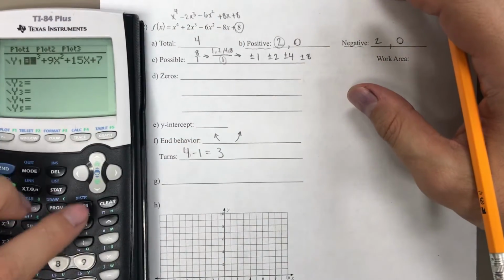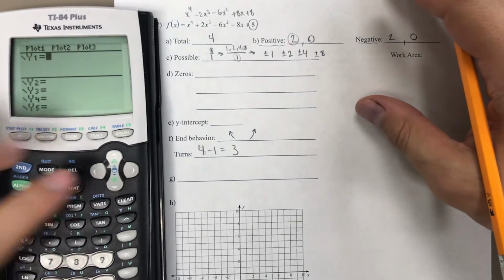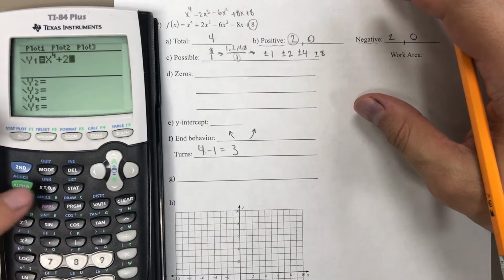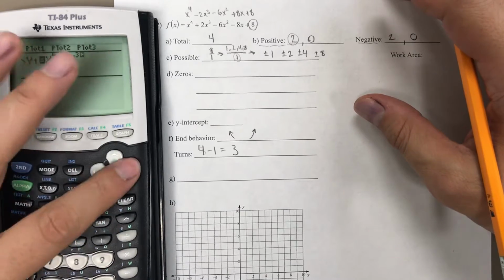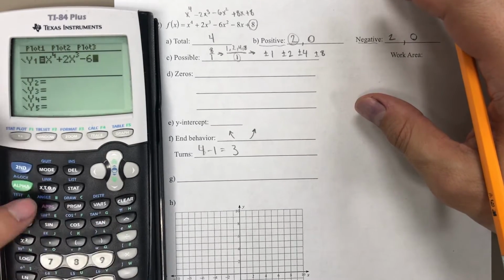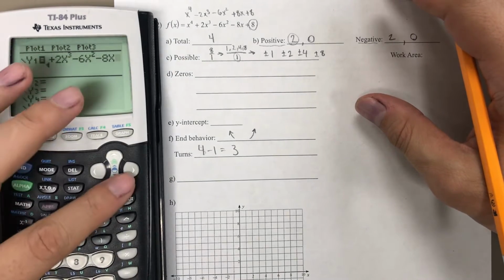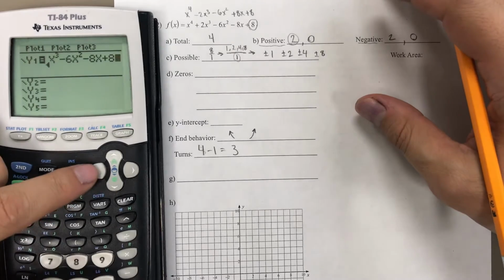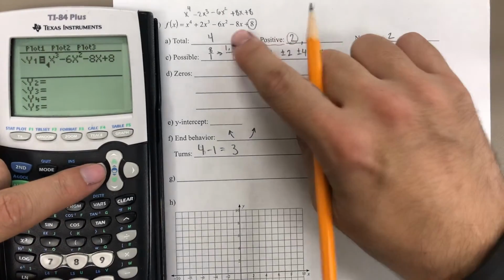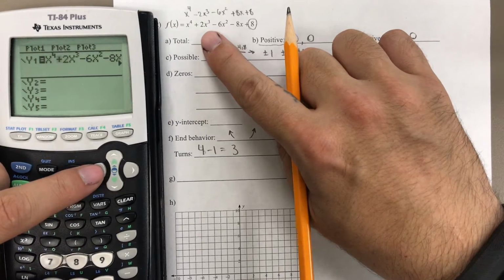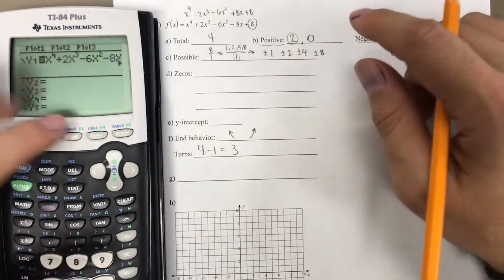So we hit y equals, and then graph it out: x to the 4th power plus 2x to the third power minus 6x squared minus 8x, and then plus 8. I'm going to make sure that I have all of that correct. So negative 8x, positive 8, negative 6x squared, positive 2x to the third, and x to the fourth. Yeah, we're good.